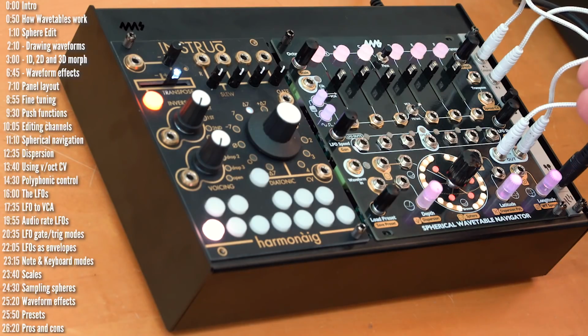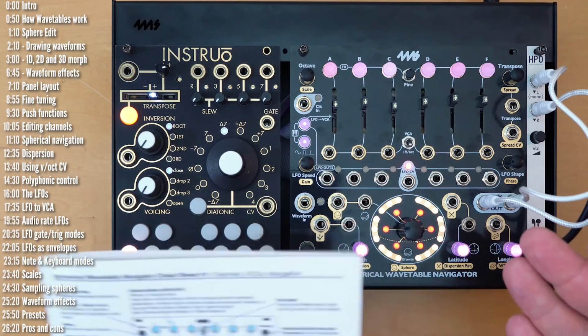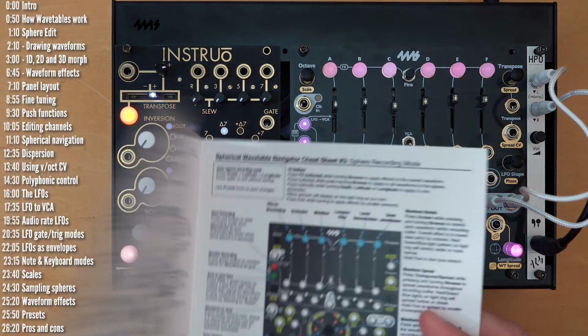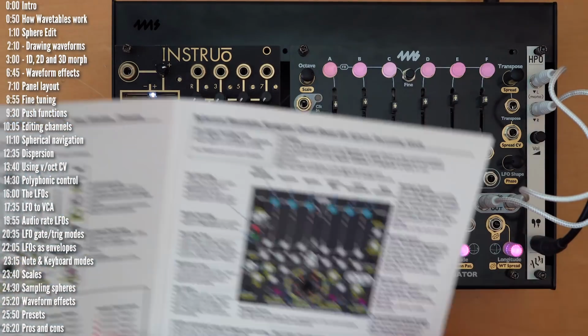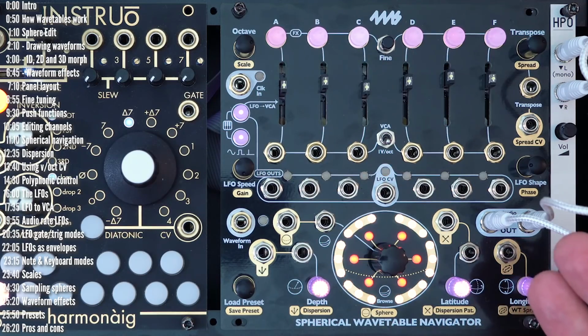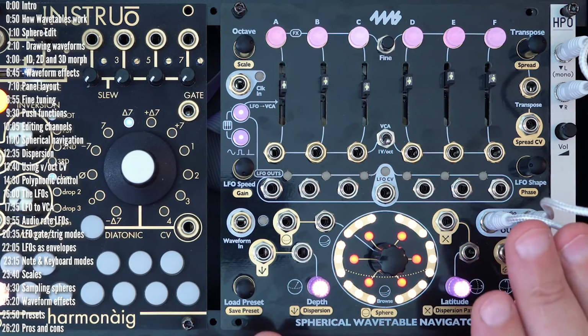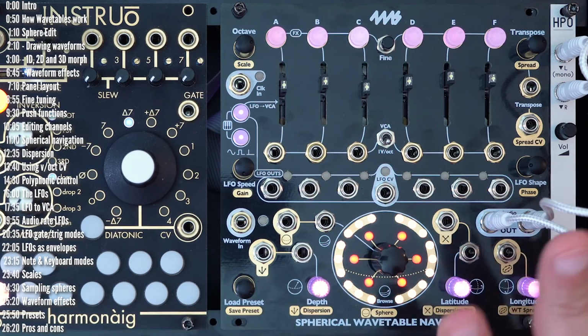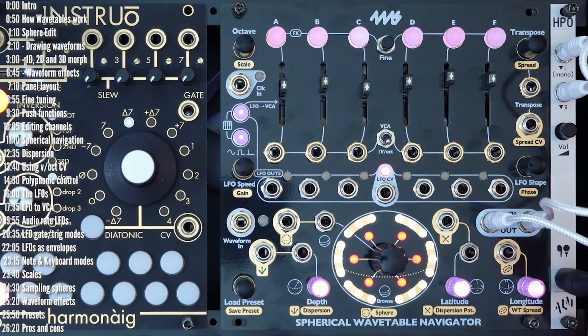Okay, let's talk about pros and cons. SWN is a powerful module, and as usual, with power comes complexity. There are quite a few button combos that are going to be hard to remember initially, so keep the cheat sheet handy and refer to it until everything starts to come together after a while. The easiest way, I think, to simplify SWN is to initially just ignore the LFOs and recording and focus on playing the sphere and traveling around it. Just loading up chords and looking around for sweet spots in a sphere is something I found quite enjoyable.